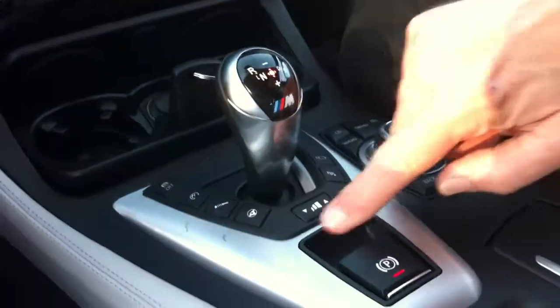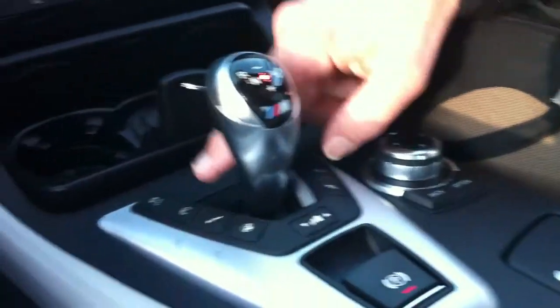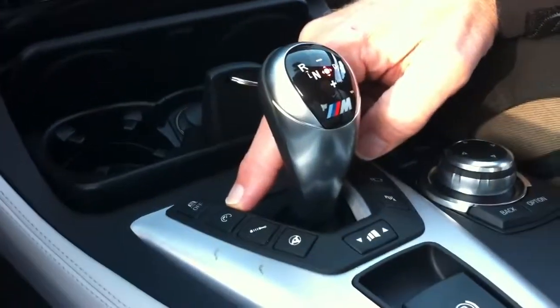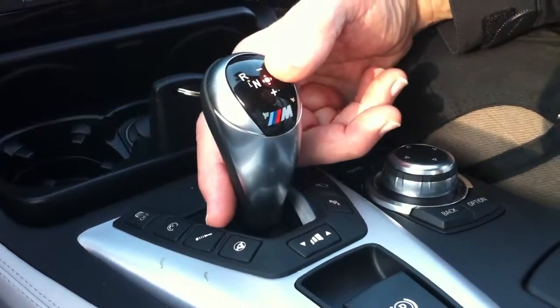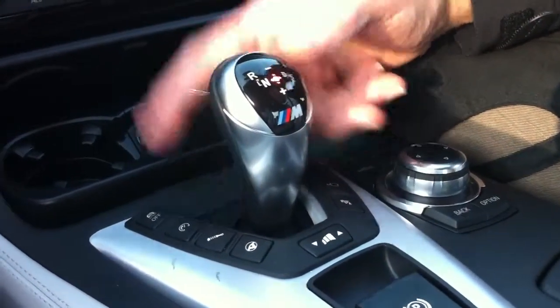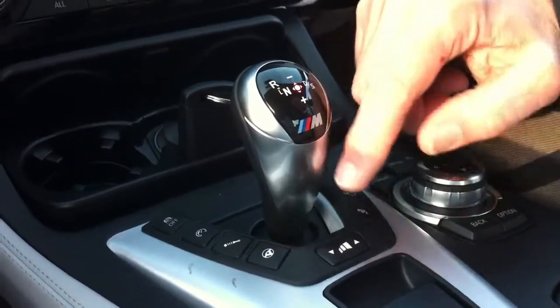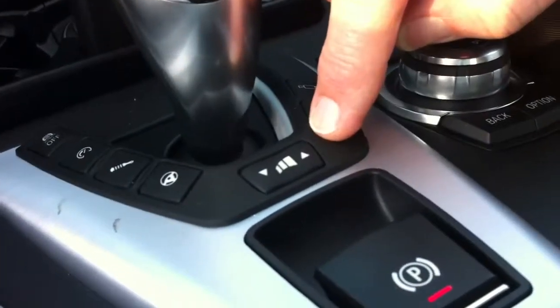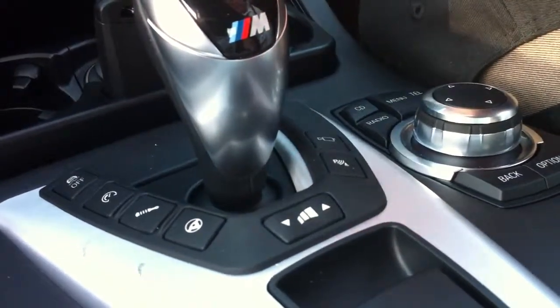And the final button here is shift speed. Now, what were these three? The first is for engine dynamics. Second is for suspension control, power steering, so Servotronic we call it. And the last is drive logic, the speed of the gearbox.